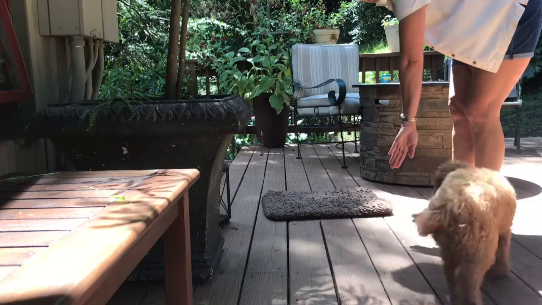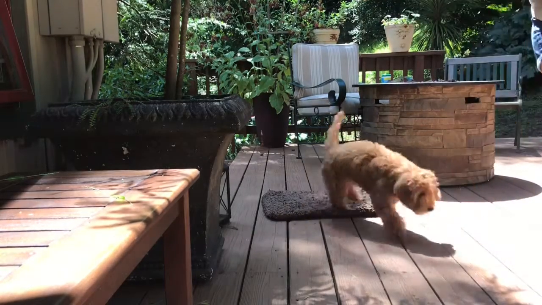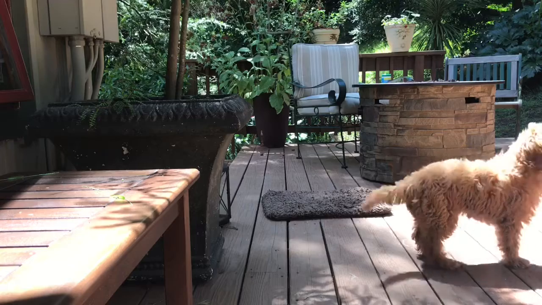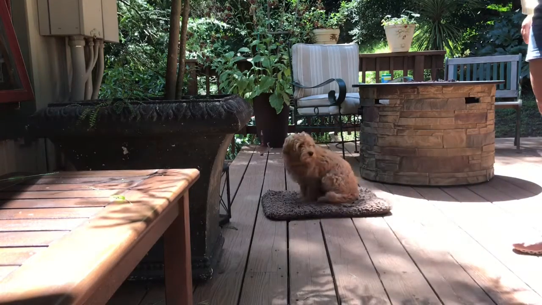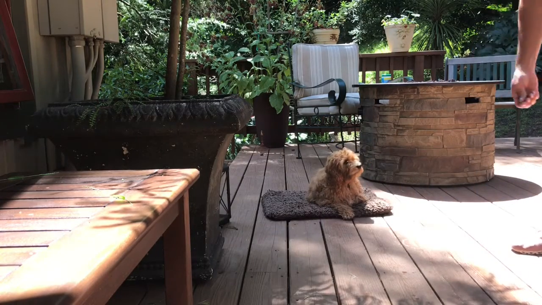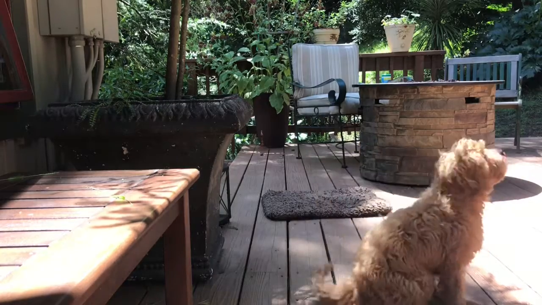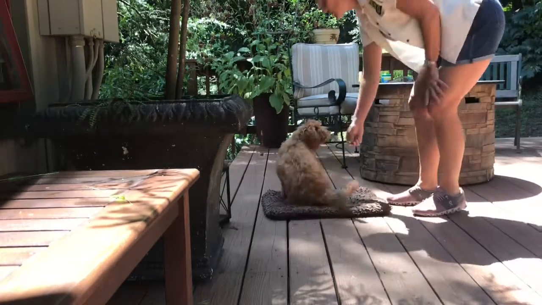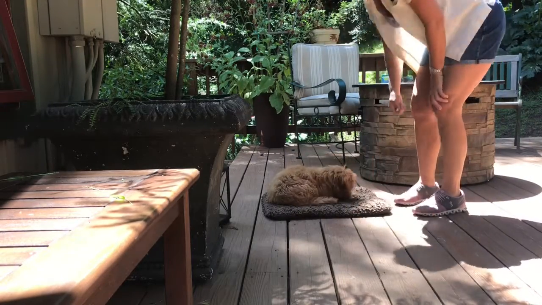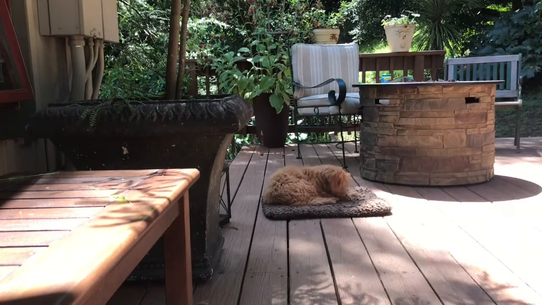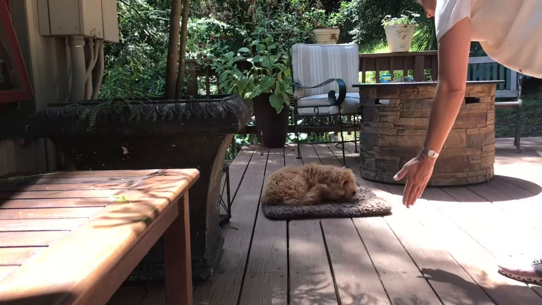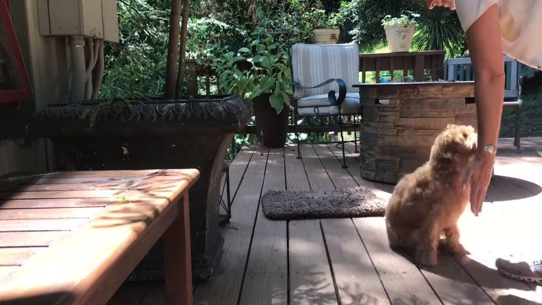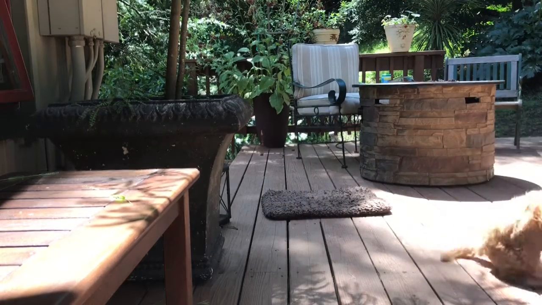Let's say you started off with some towel or bed the dog doesn't know anything about, from scratch. All you would do is put it down, start tossing treats down there, and then walk off. Don't give any cues in the beginning.